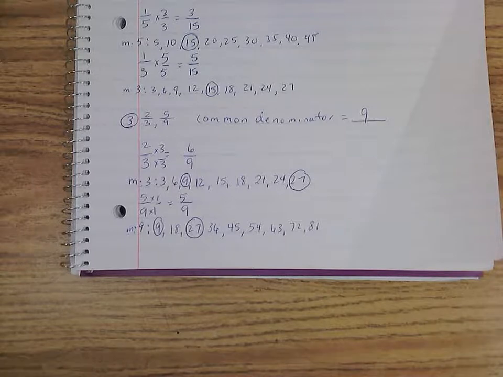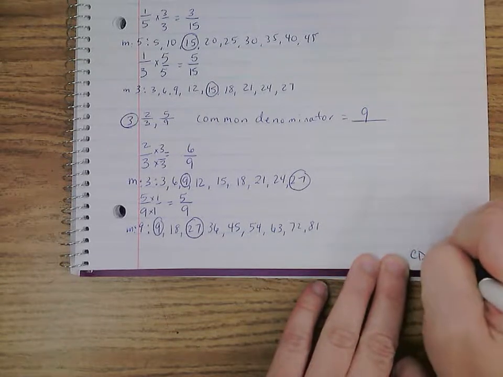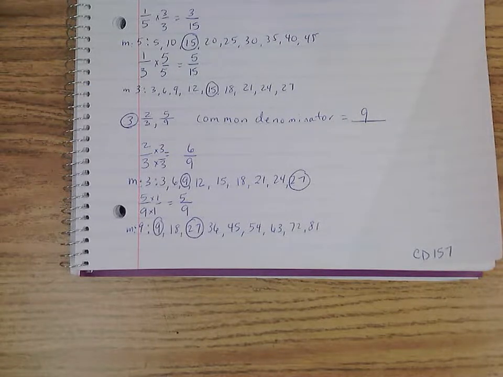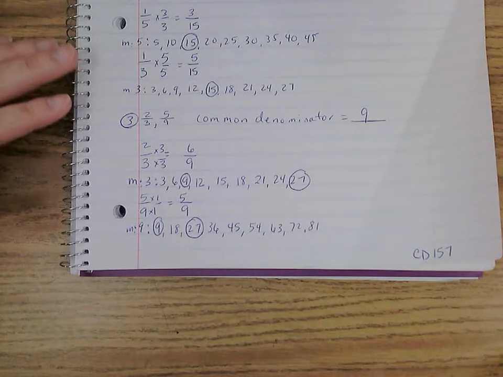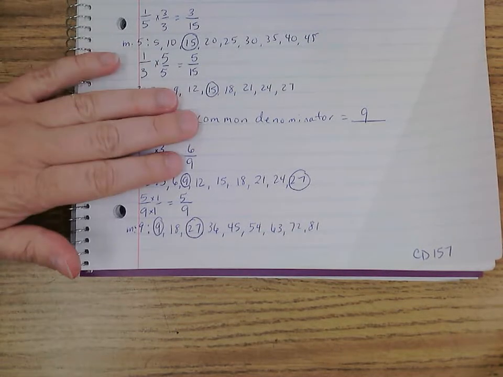Okay, so for this video lesson, I want you to write the code CD 157. Again, if you didn't have your notebook, you're going to turn this in with your Finding Common Denominators Work It Out worksheet, and you're going to complete that with the other video lesson. Those of you who have your notebook, you will turn this in with that Finding Common Denominators worksheet set, so that way you can get your points for your notes here and your notes on that worksheet.